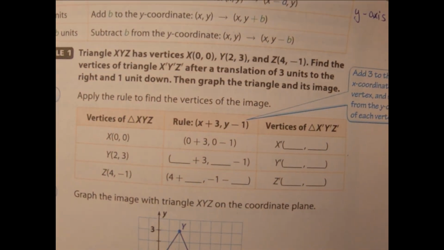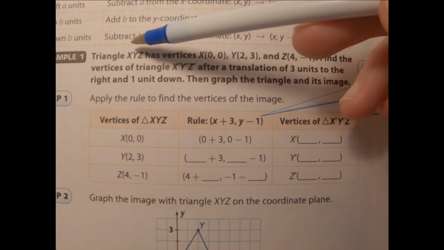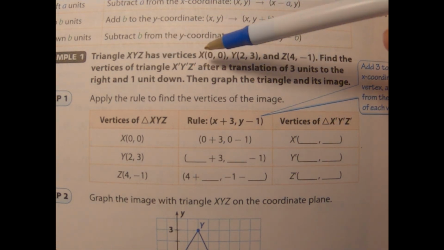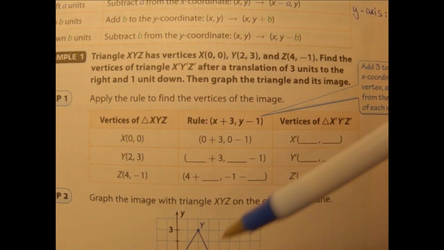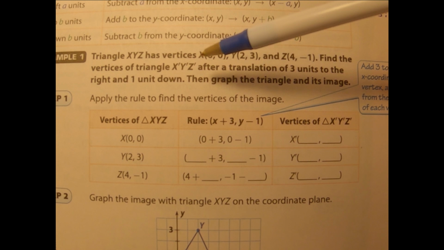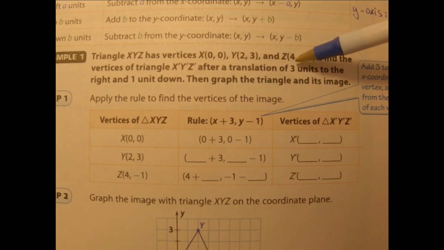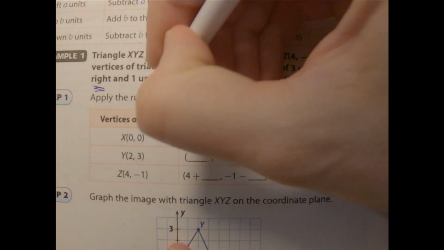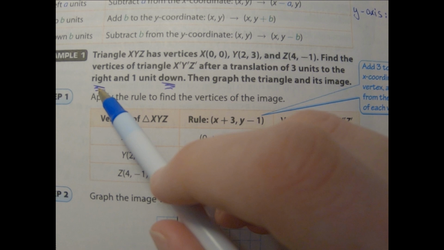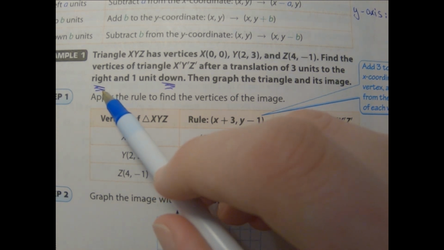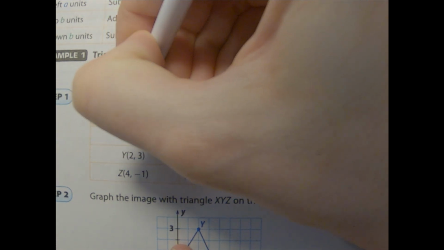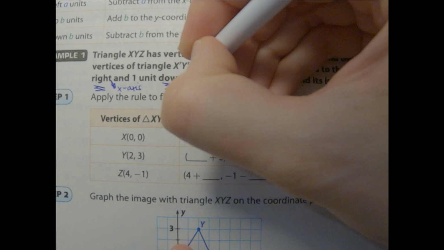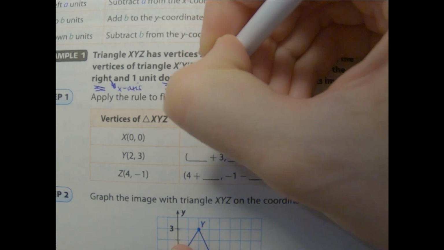So in the case of this triangle down here, for example 1, it says triangle XYZ has vertices X at 0, 0, Y at 2, 3, and Z at 4, -1. It's asking us to find the vertices of triangle XYZ after a translation of 3 units to the right and 1 unit down. So if I'm thinking to the right, you should be telling yourself that we're moving along the x-axis. Hopefully you were correct. And if I'm moving down, hopefully you're telling yourself that is the y-axis.